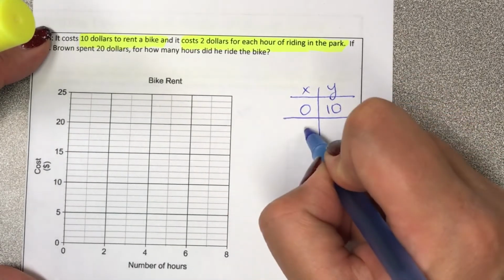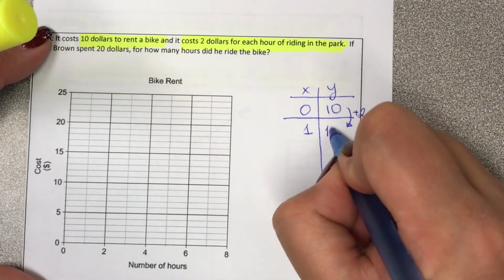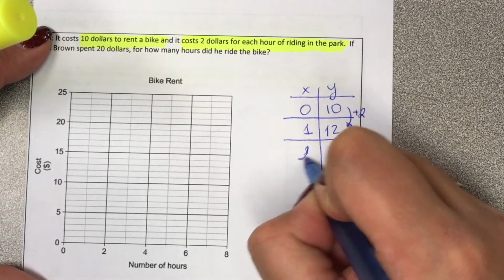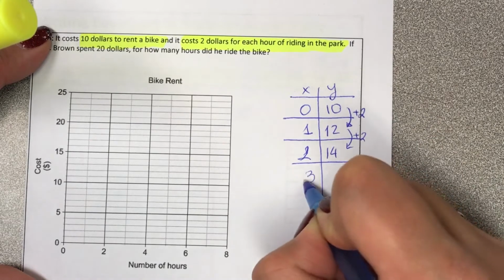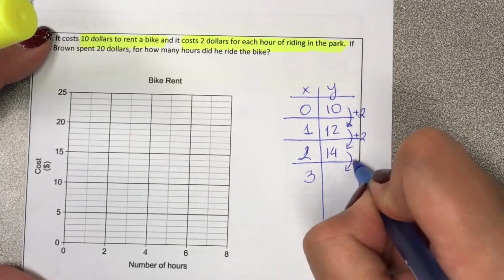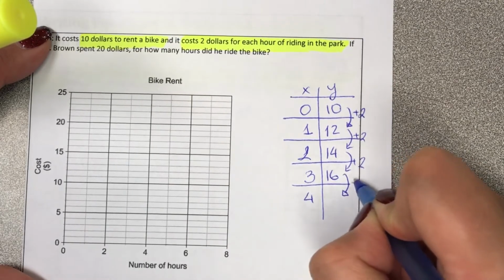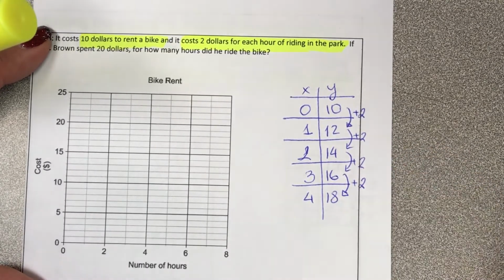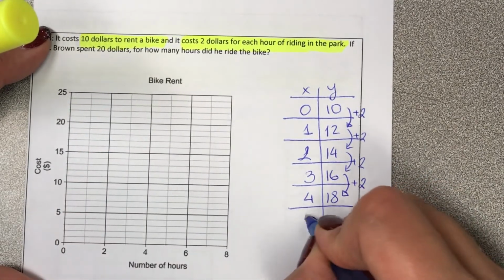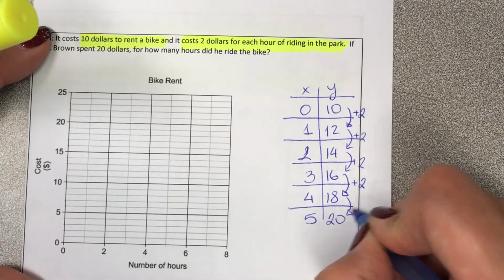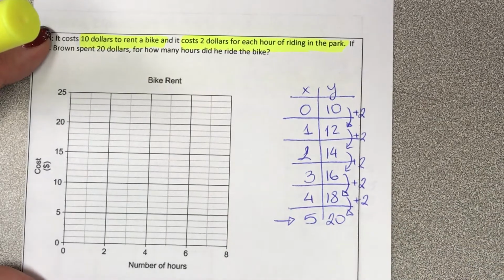But then, an hour later, I have to add $2 more to this total. An hour later, $2 more, another hour, another $2, another hour, another $2. If I spend $20, that's another hour. Then I would be 5 hours in the park.